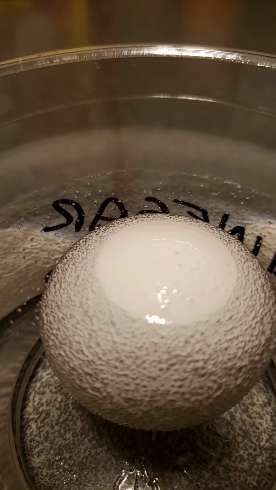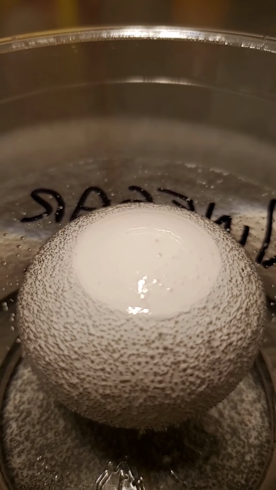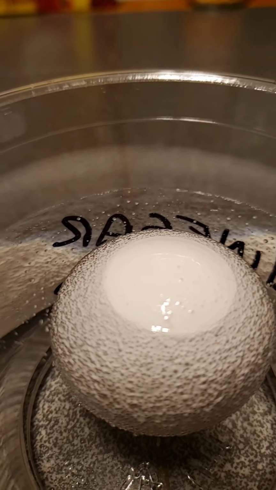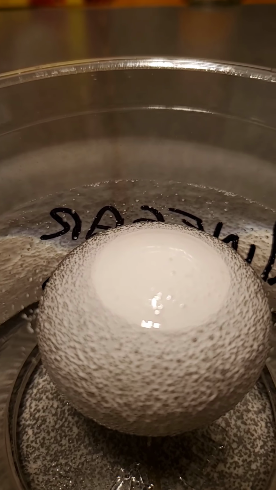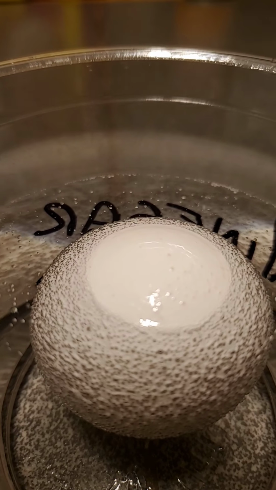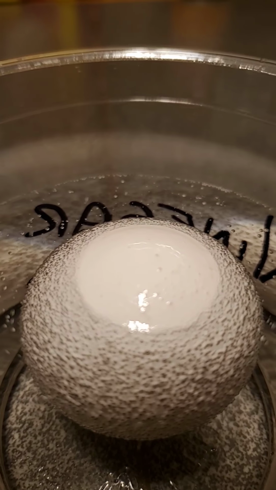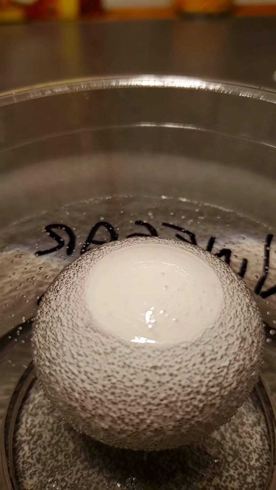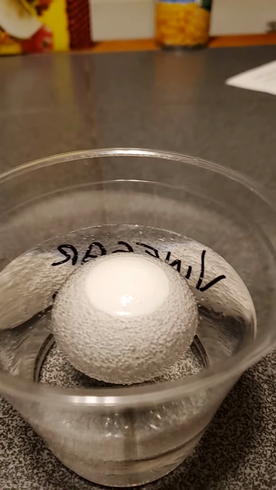So day one, our observations are that the eggshell is bubbling. However you want to put that on your paper, that's what you're going to write. It's bubbling. So what do you think that is? Why is it doing that?